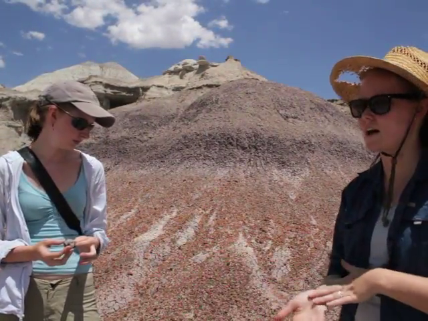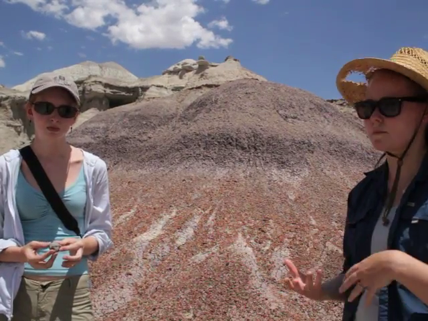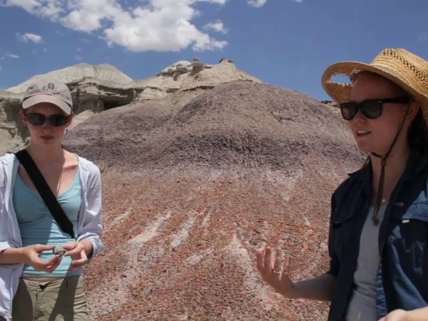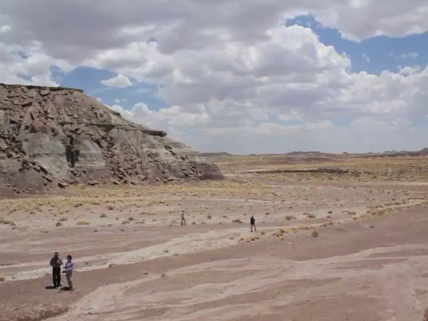But we actually spend a lot of time in the laboratory just studying shapes. It's kind of like puzzle pieces that you start to look and say, hey, that looks different than a rock.